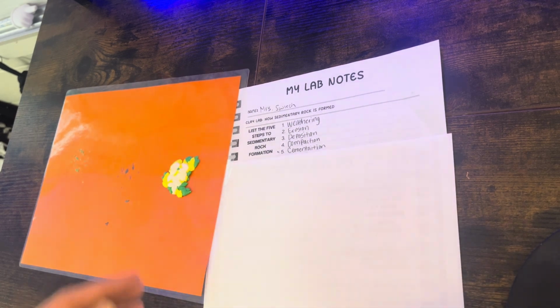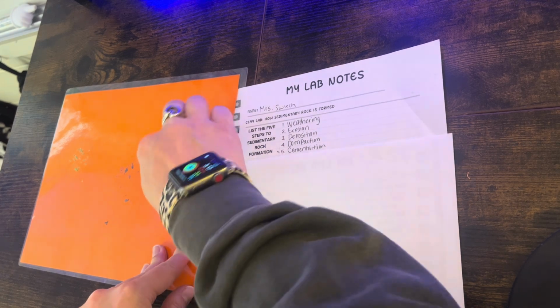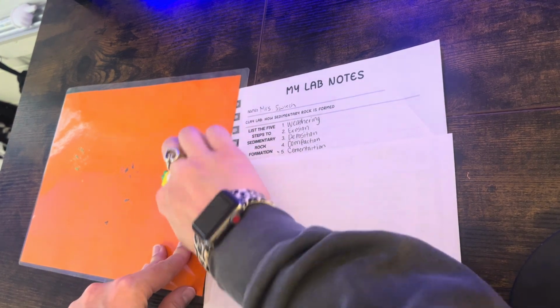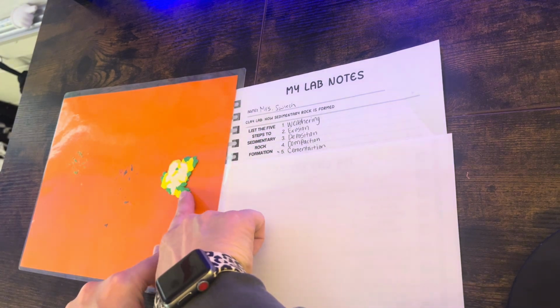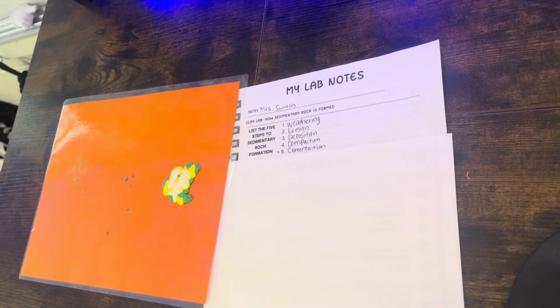What is it called? Cementation. Now, that's the rocks or the sediments being glued together. If I were to try to pick that up and separate those sediments back out, I could not do it because they have formed a new rock. Okay? Sedimentary rock. They have formed a new hard rock, which is sedimentary rock, through their layers.